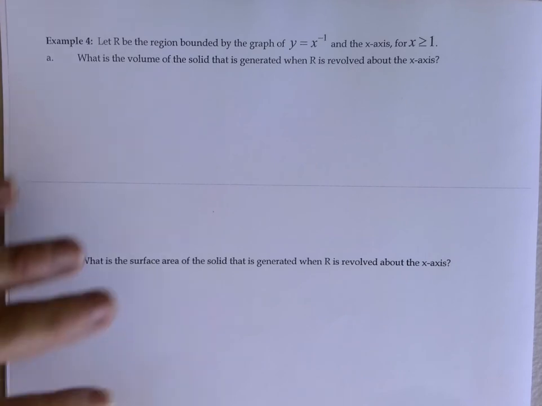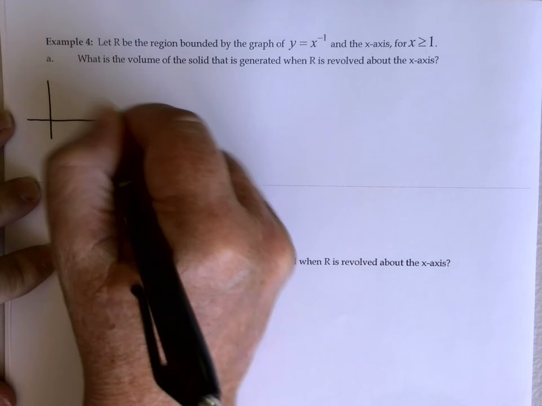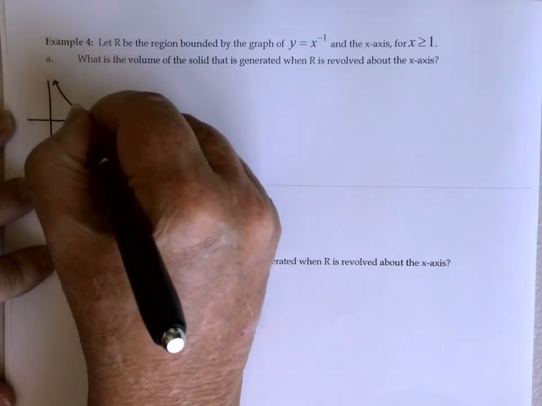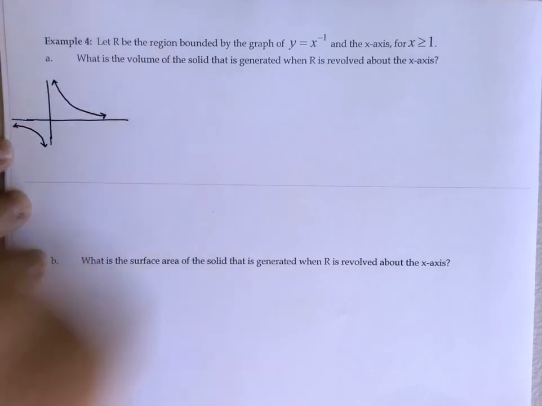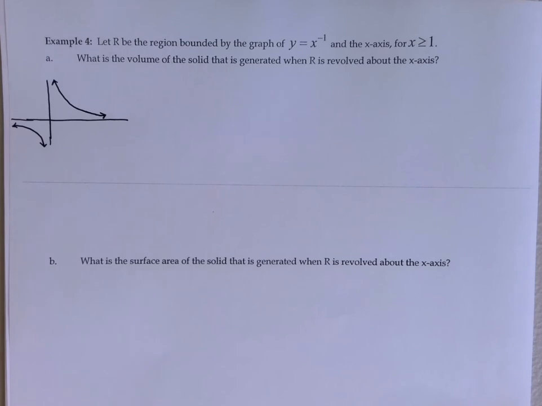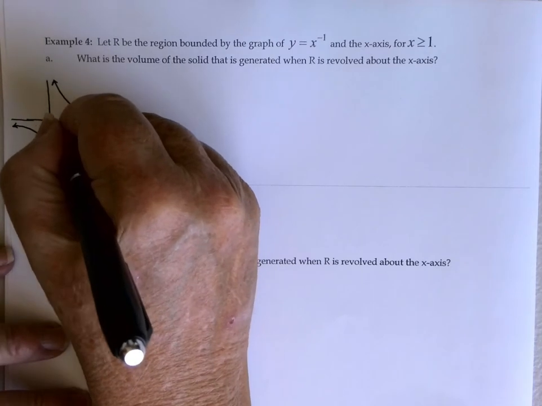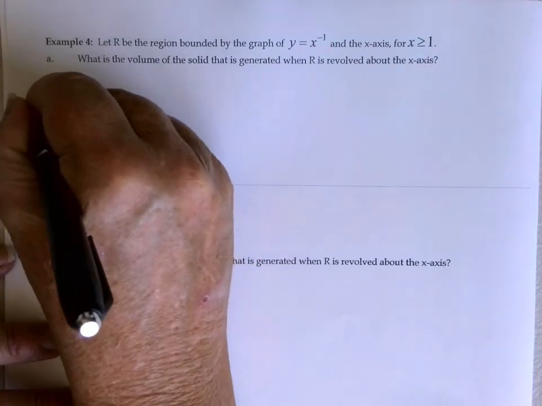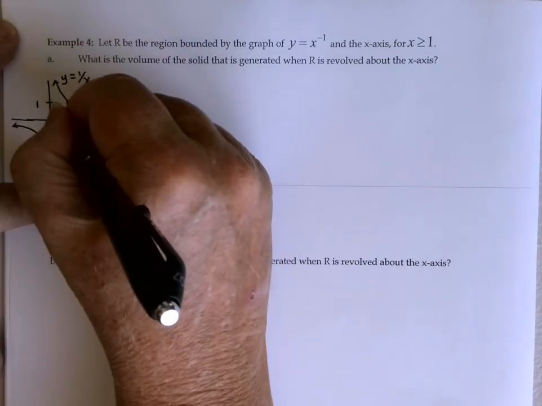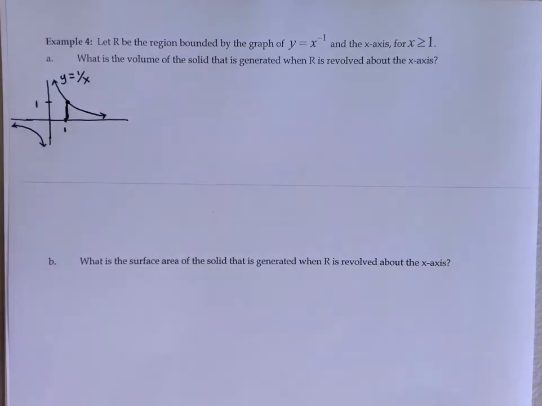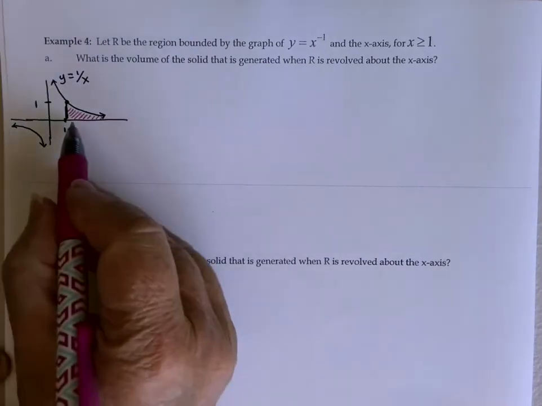All right, let's get a visual on this. y equals 1 over x just looks like this. And I only want R to be the region for x greater than or equal to 1. 1 over 1 is still 1. So I'm looking at my region looking like this, and then going on forever.